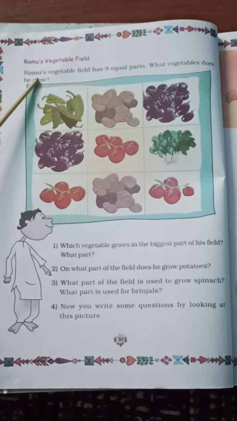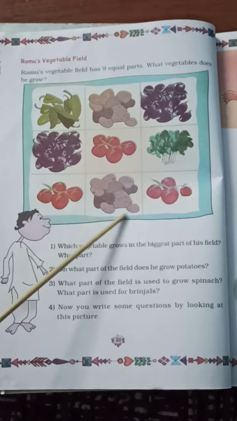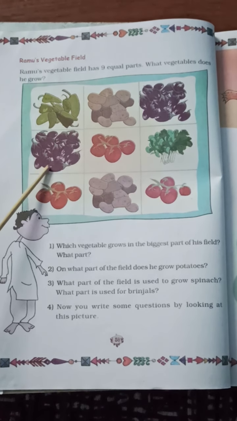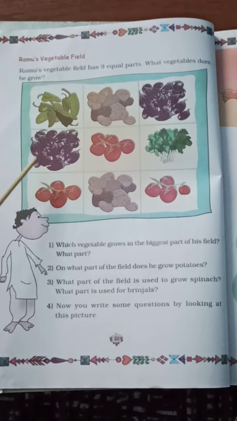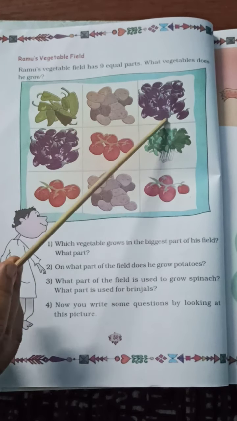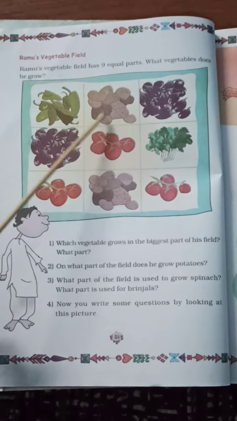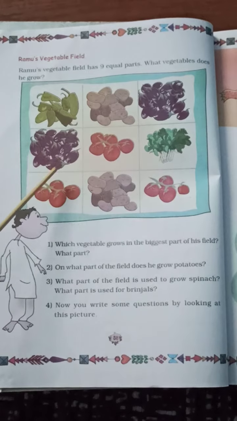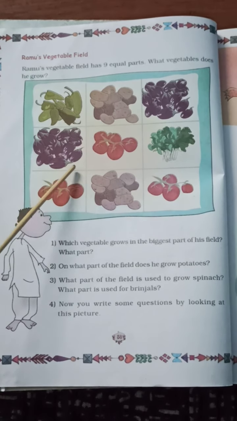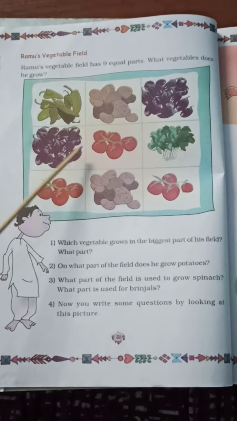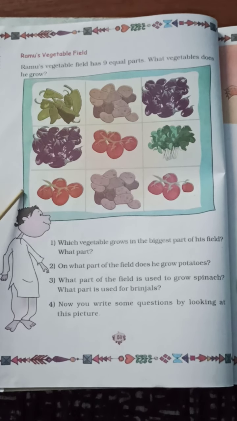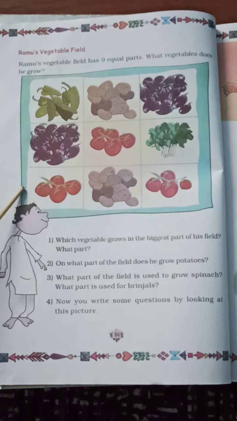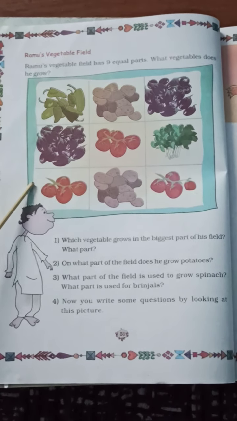Ramu, a boy, has a big vegetable field. He grows crops in that field. He has made 9 equal parts of his field. Look here, children. 1, 2, 3, 4, 5, 6, 7, 8, 9. So he has made 9 equal parts of his field as shown in the figure. Children, from this figure, can you tell me what vegetables Ramu grows?